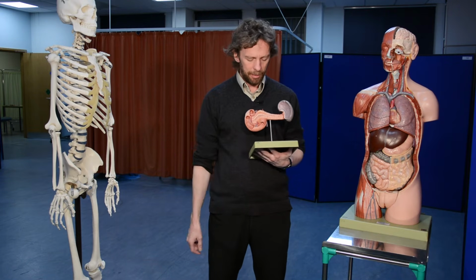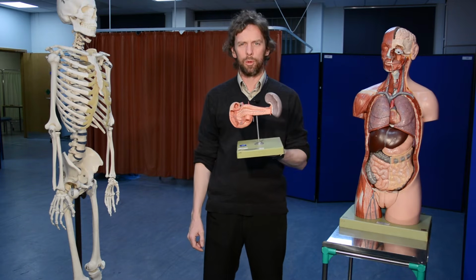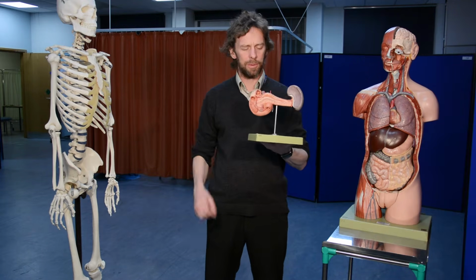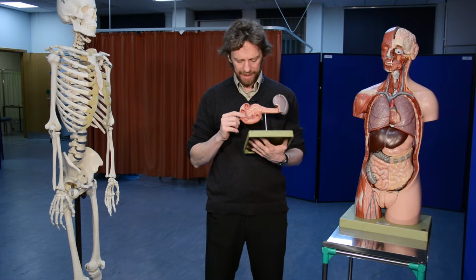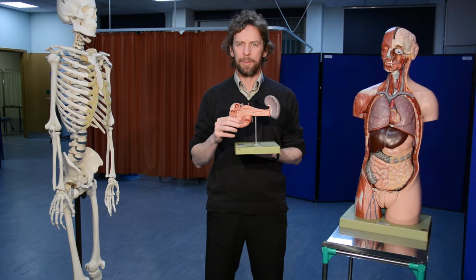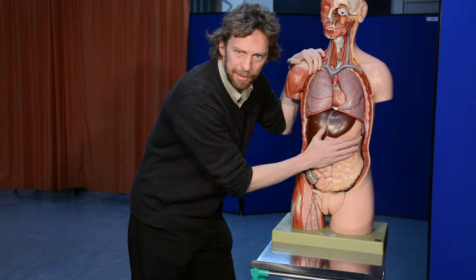We'll look at the blood supply. We'll look at where it is in relation to the GI tract. We'll talk about its exocrine function, its endocrine function. We'll have a little look at the histology, a little look at the cells, and the ducting, and we'll talk about what happens when it doesn't work quite how it should work. So let's have a look, see where it is first.